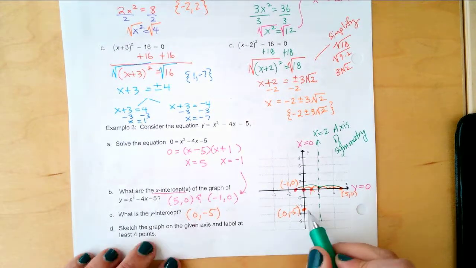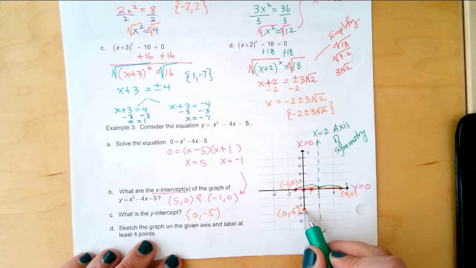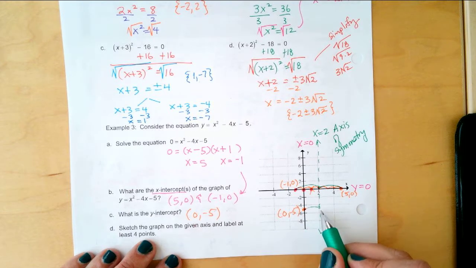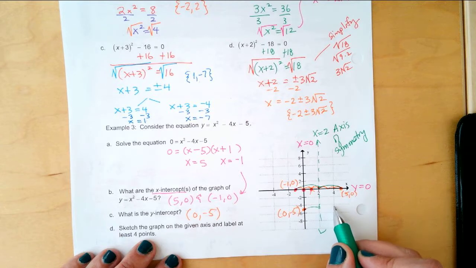So if I have a point right here, (0, -5), that's 2 units away from the axis of symmetry. Where's the other point on the other side?